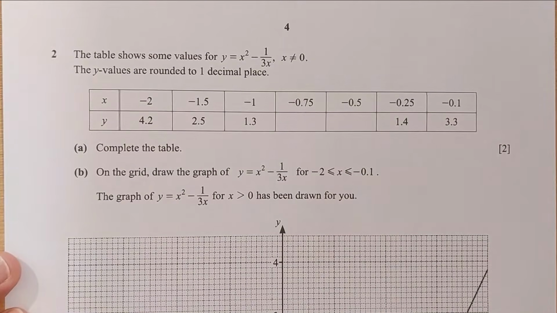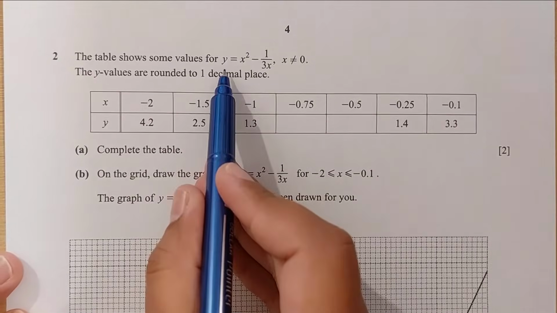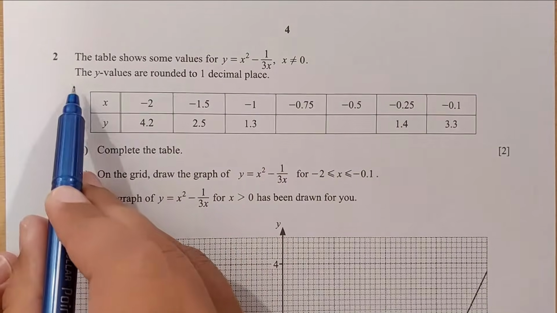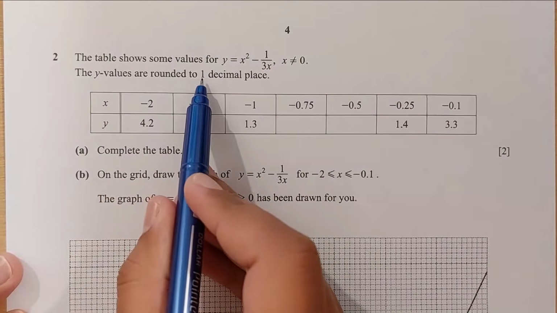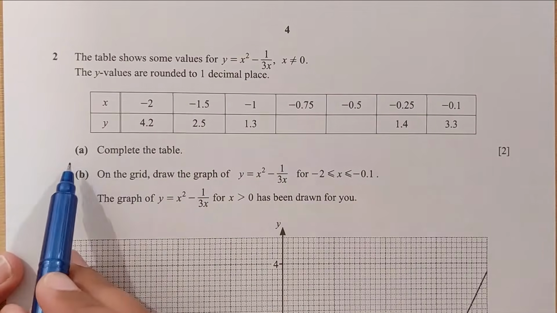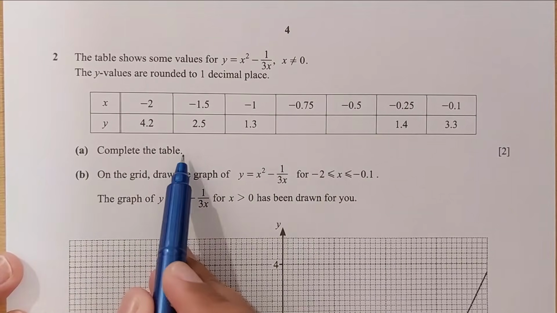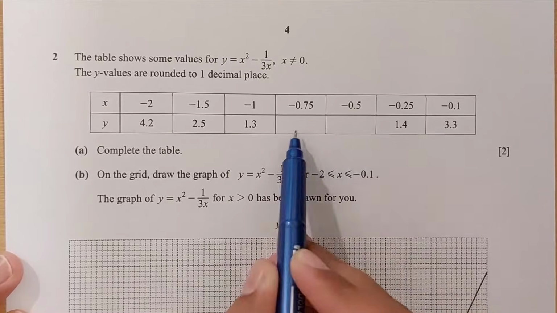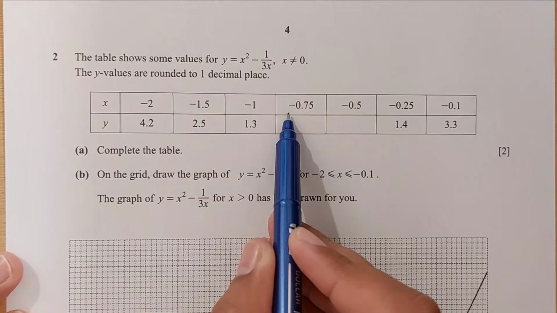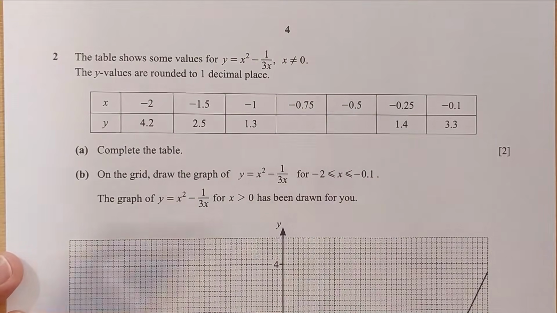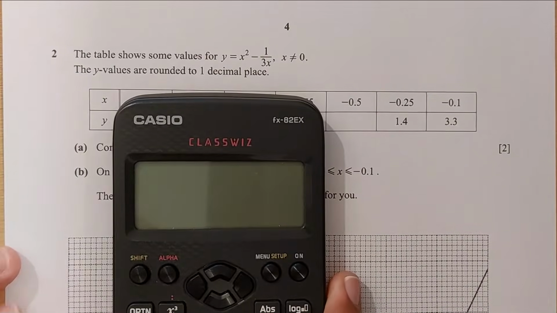Question number 2. The table shows some values of y. When x is not equal to 0, the y values are rounded to one decimal place. Okay, now for part A, complete the table. So we have two missing values of y when x is minus 0.75 and minus 0.5. So let me find those values by putting them over here.